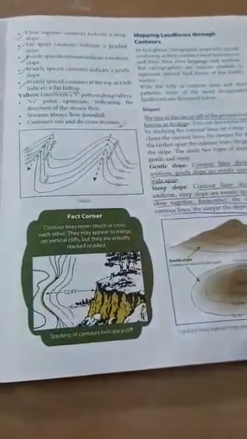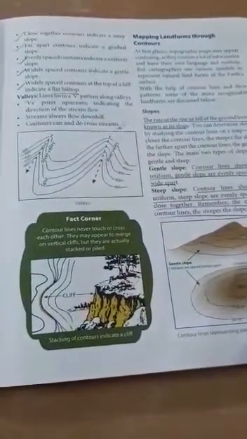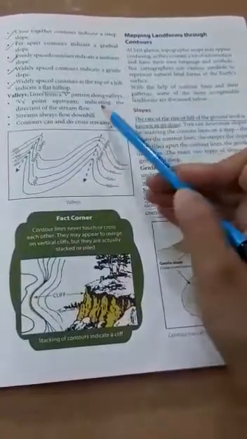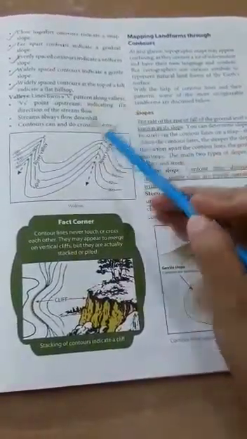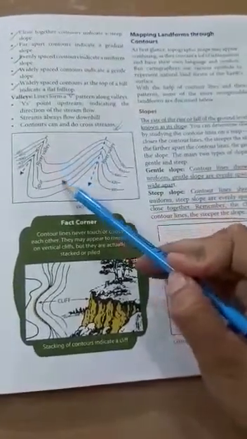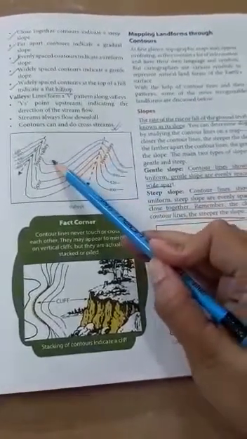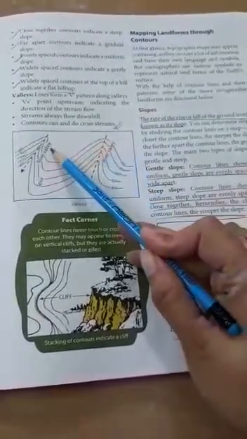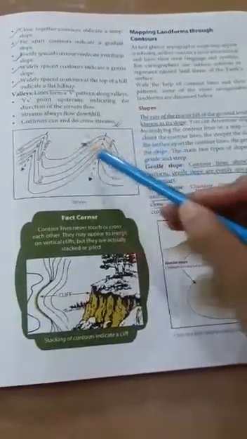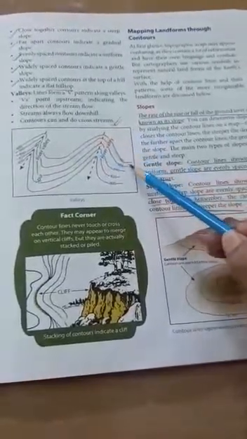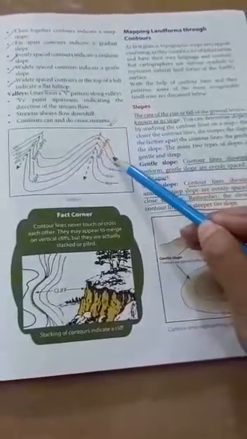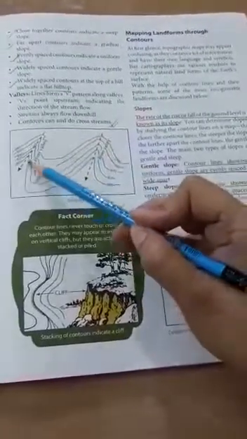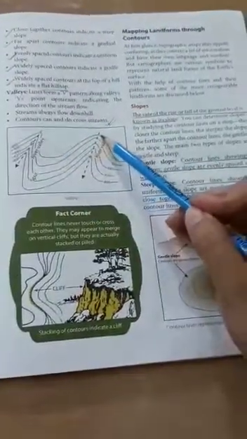Now next is the valleys. Lines form a V pattern along the valleys. Now the V's point upstream, which indicates the direction of the stream flow. Second one is, streams will always flow downhill. Third, contours can and they do cross the streams.